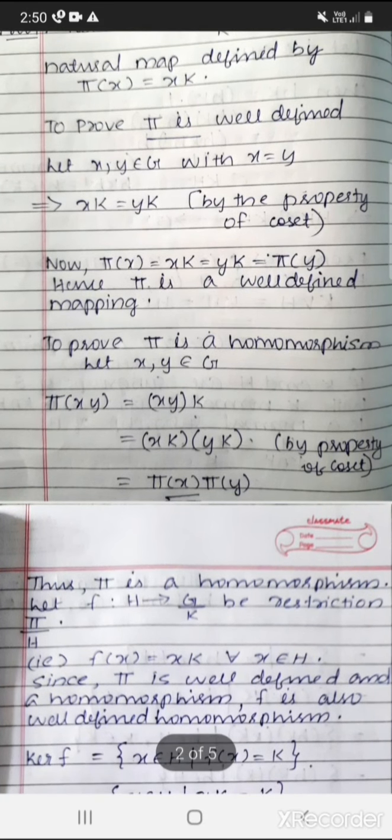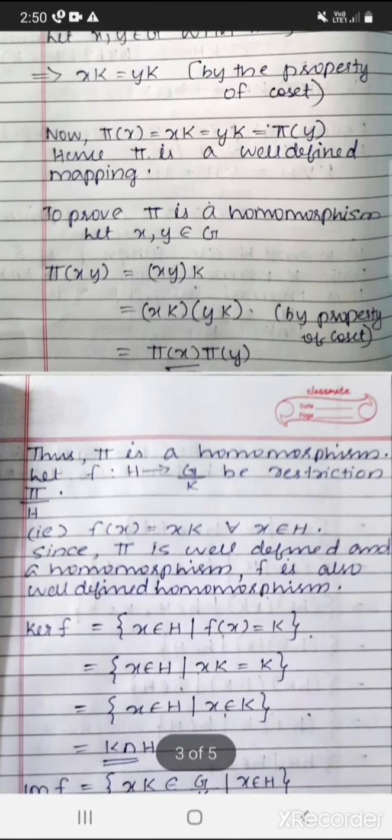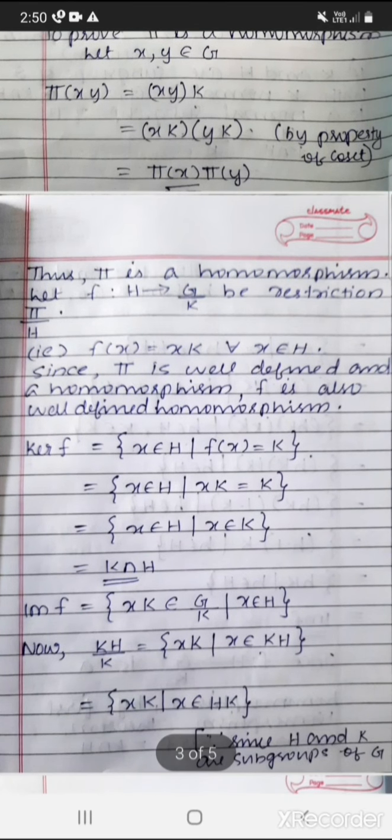We are taking that from there. So since pi is well-defined and a homomorphism, f is also well-defined and a homomorphism. So f is actually defined from H to H by K.